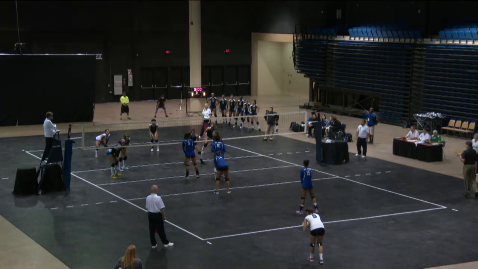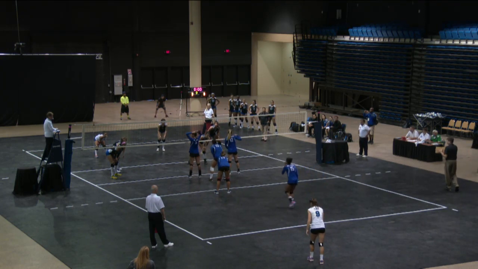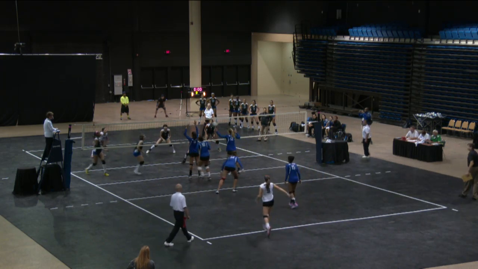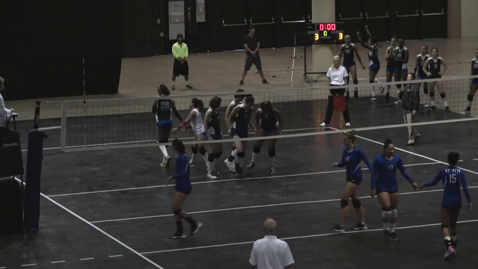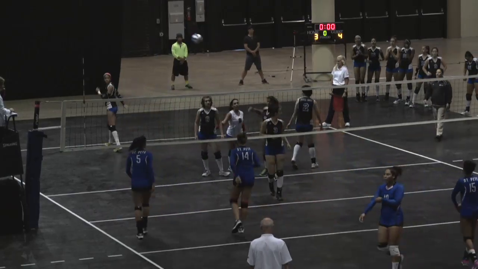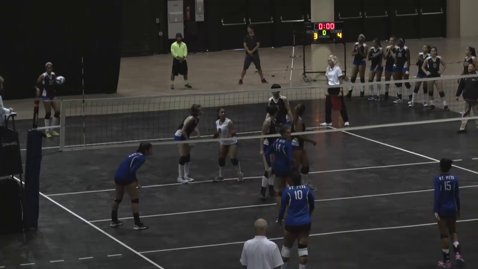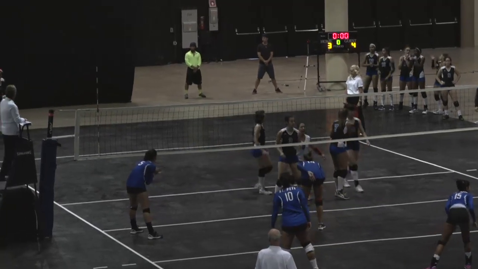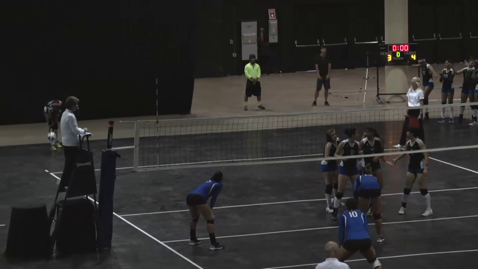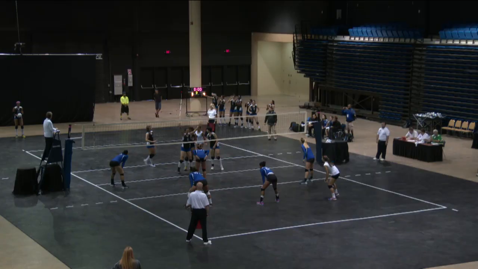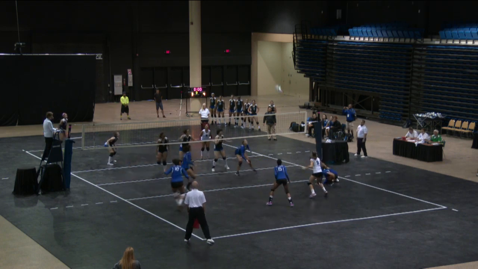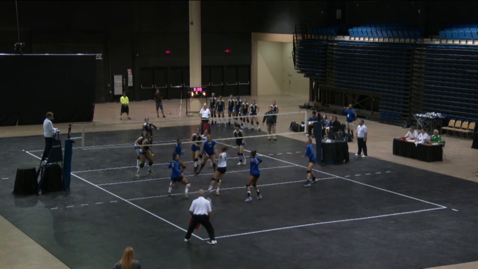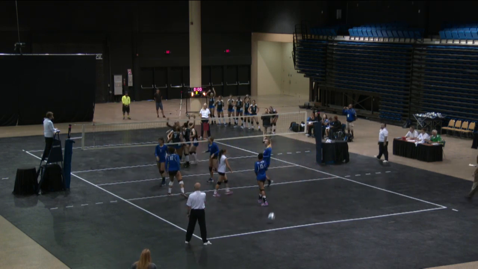You've got Tina Sesa, the libero for the Titans, with the serve. Bad serve by Sesha as she hits the net. It falls back down. It's the second bad serve by SBC. They'll have to clean up the easy mistakes if they want to win this game. And another point for Miami-Dade.